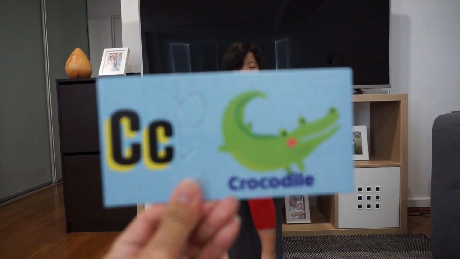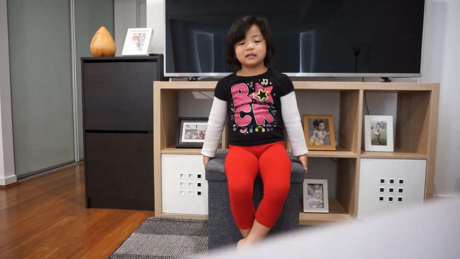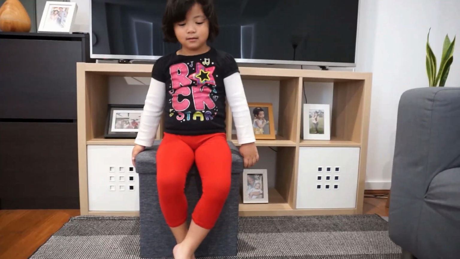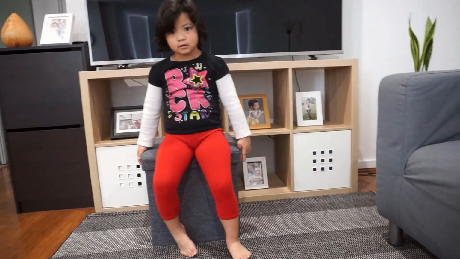The next picture is... what is this? Crocodile. A crocodile, and crocodile starts with the letter C. C.